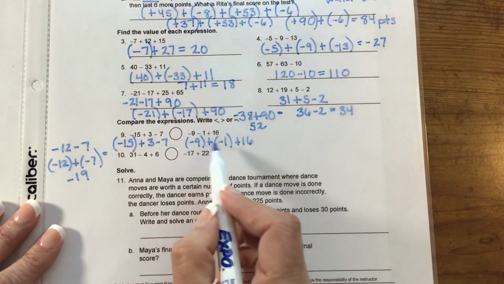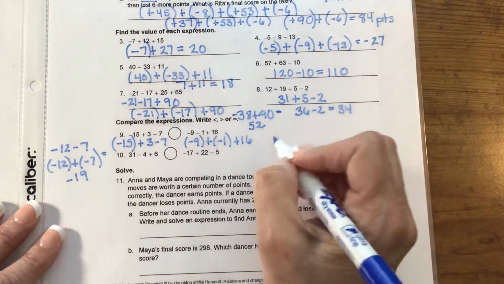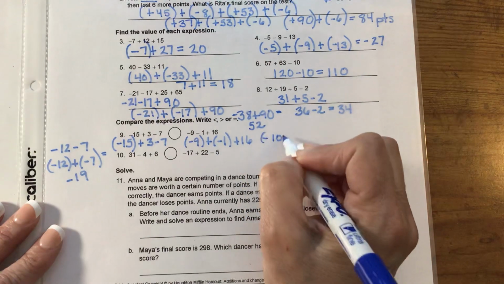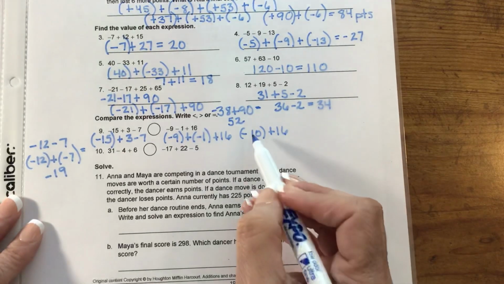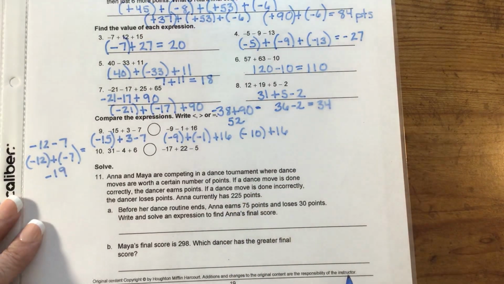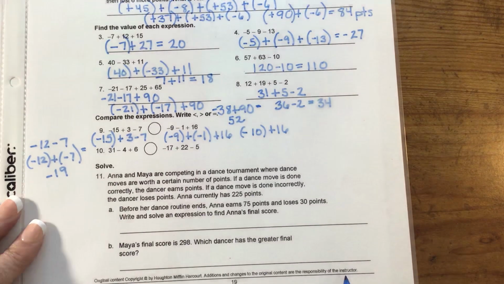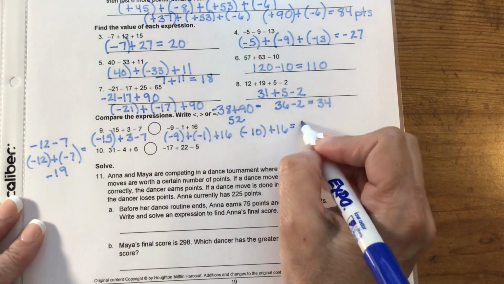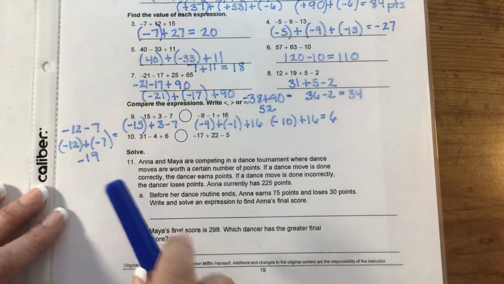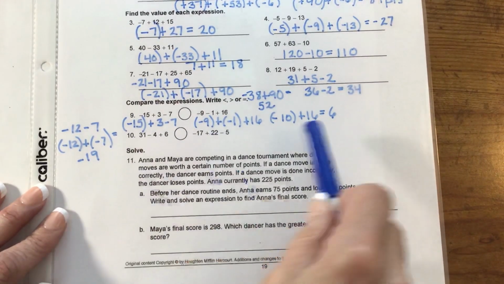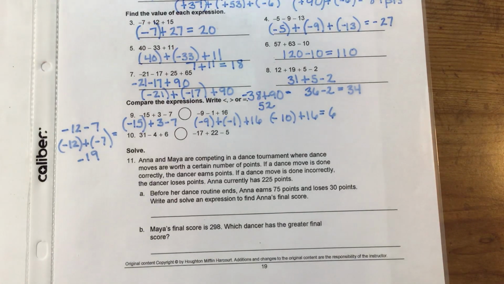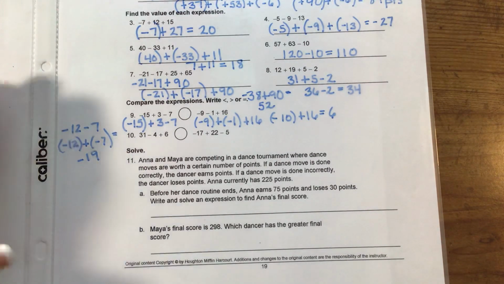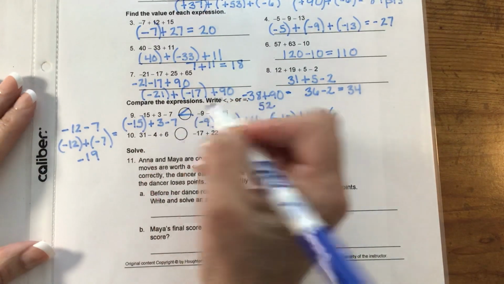If I have a negative 10 plus 16, these are both different signs, so I need to subtract and take the sign of the larger digit, so this side is going to equal 6. So way over here I'm comparing negative 19 to 6. Remember, this is a negative. Even though that 19 is typically bigger than 6, because it's a negative, it is smaller. So this equation is less than that equation.